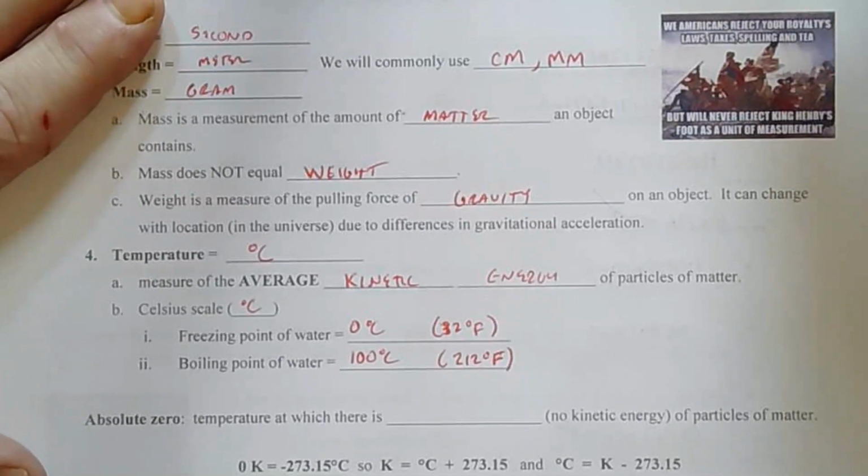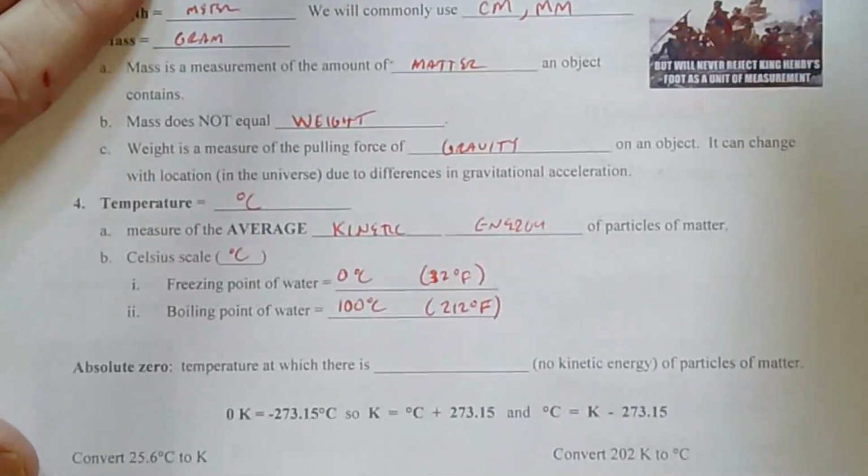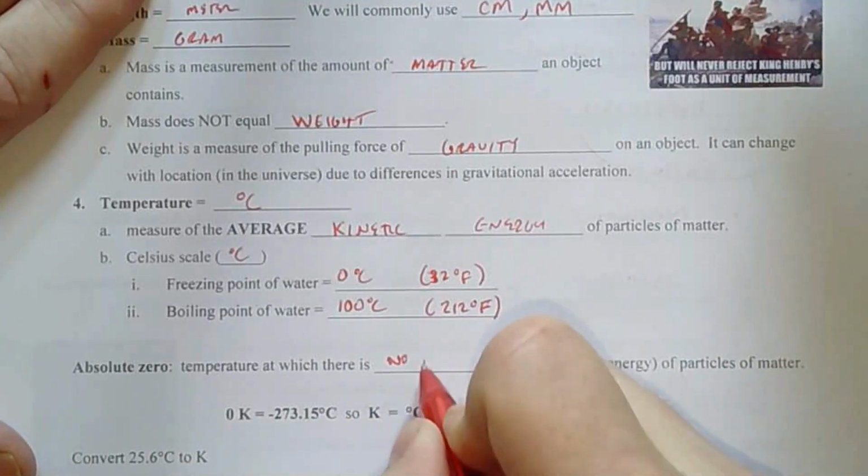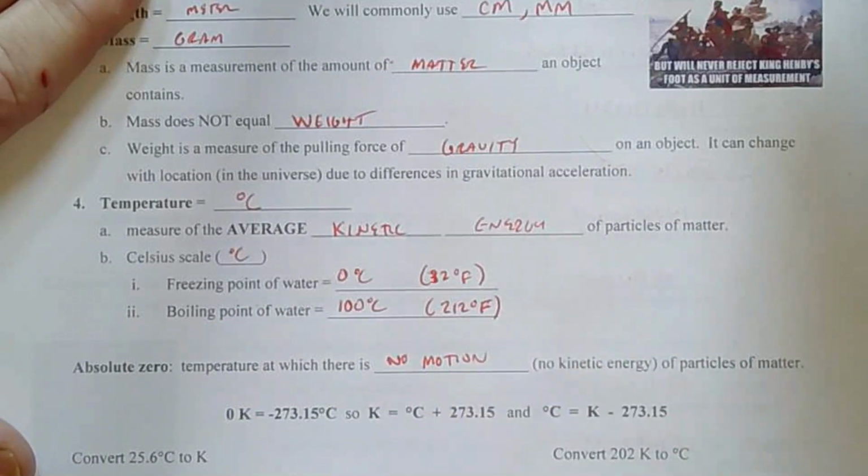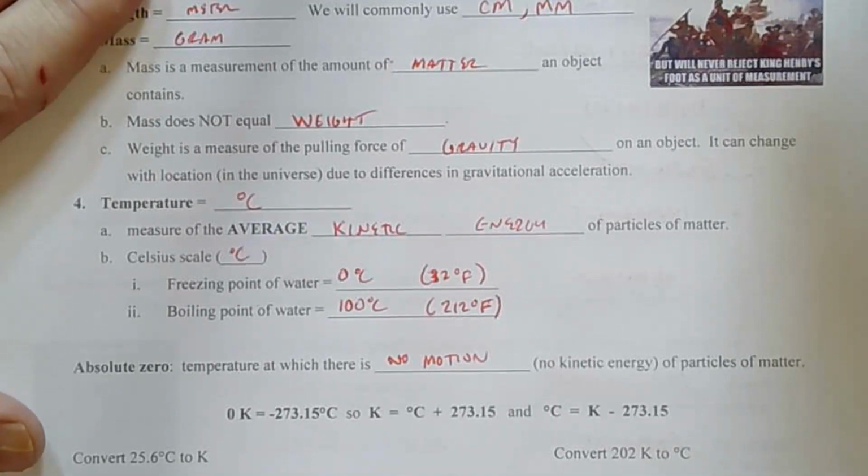Absolute zero. This is defined as the temperature where there is no motion of particles of matter. That's when all particle motion ceases at basically the atomic level. There's no known place in the universe where absolute zero exists, even in the vast cold emptiness of space.